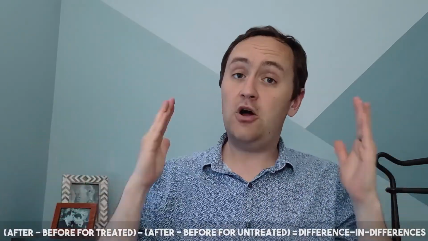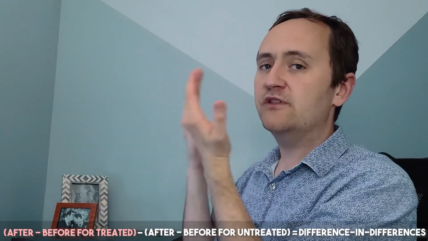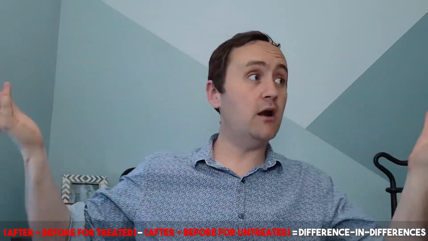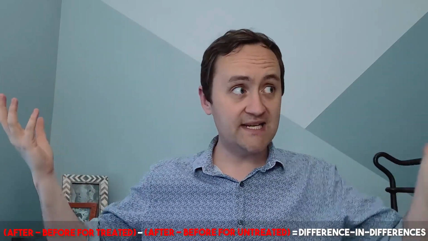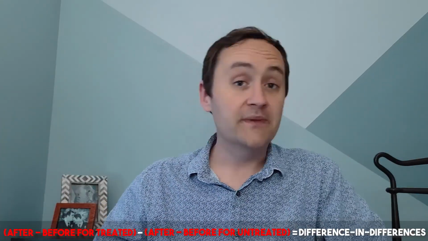What is difference in differences all about? Well, we need some sort of estimation method that will allow us to compare the before to after for the treated group, calculate the before to after for the control group, and then compare those two before to after differences, subtracting the control group's before to after out of the treated group's before to after to get our difference in difference effect. Now, one way we can do this is just literally doing it.